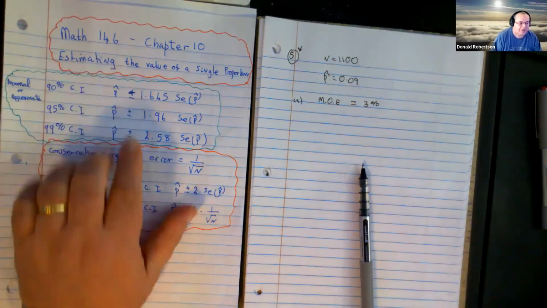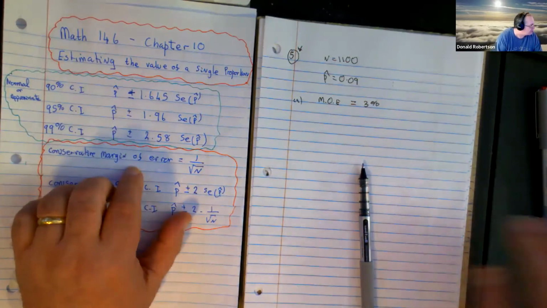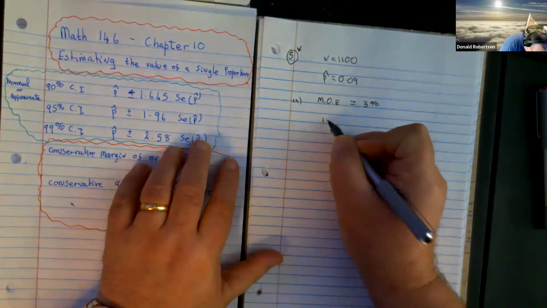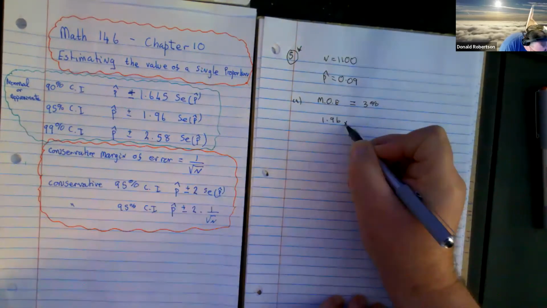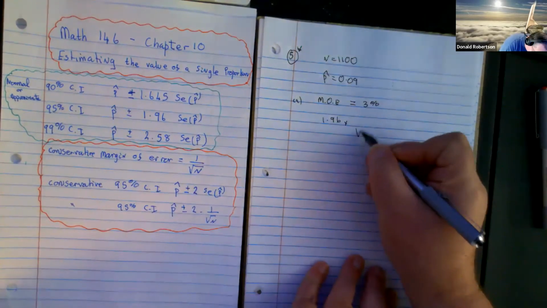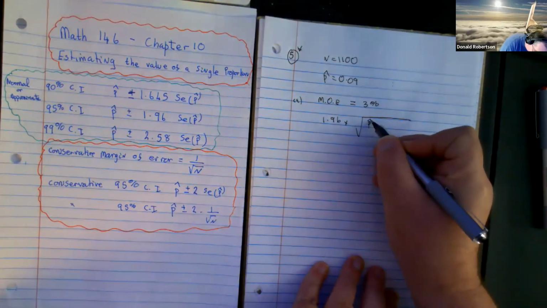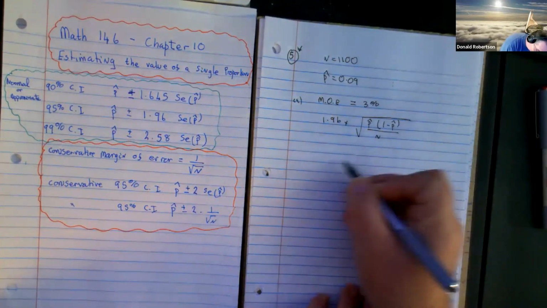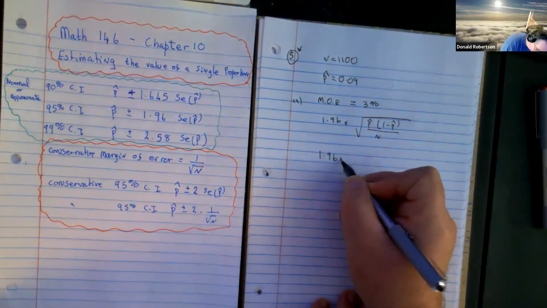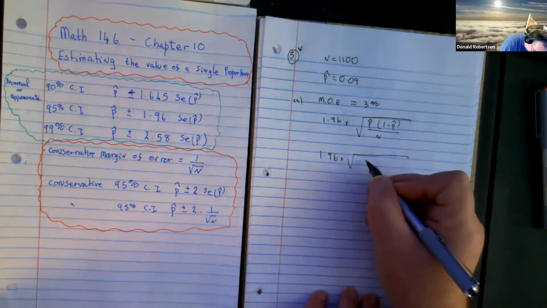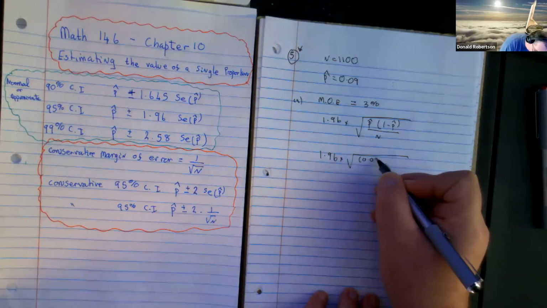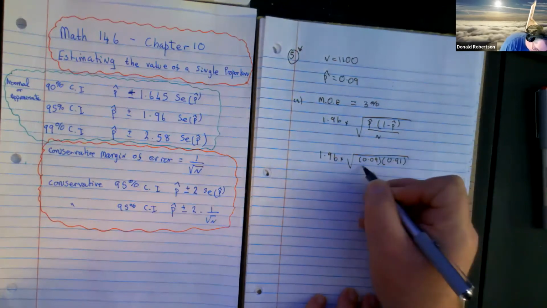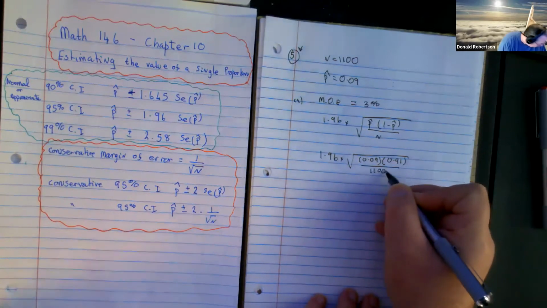For a 95% interval, we are going to be using 1.96 times the standard error. And the standard error formula is the square root of p hat times 1 minus p hat, all over n. So it's 1.96 times the square root of 0.09 times 0.91, all divided by 1,100.